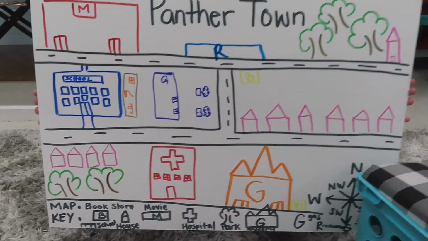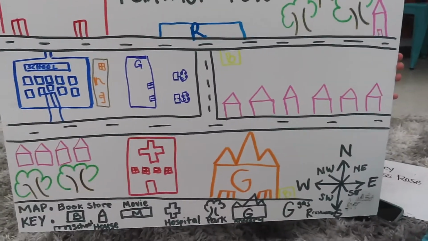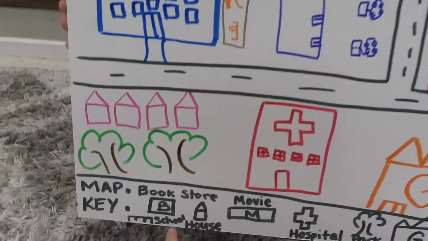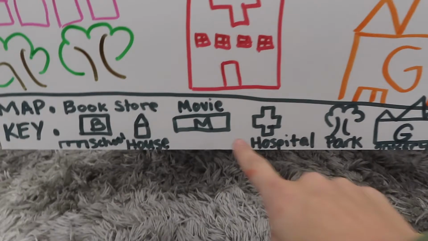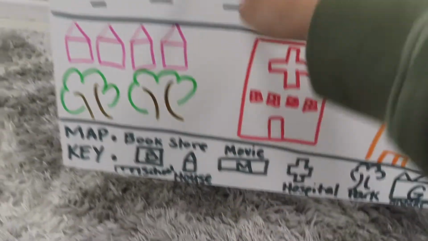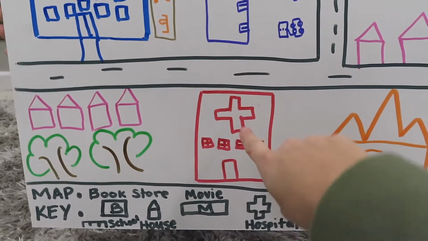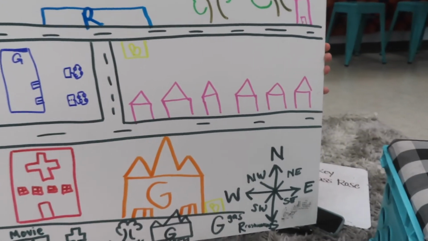So here's Panthertown. This is our finished map. You can put the things on your map wherever you want, but this is just how we did ours. So we made sure that our key down here matches the pictures that we drew. So if we put an M for the movie theater, we made sure on the movie theater up here at the top, we put an M. Or for the hospital, we had to make sure it had that little cross so that if somebody's looking at your map, they know what everything is.